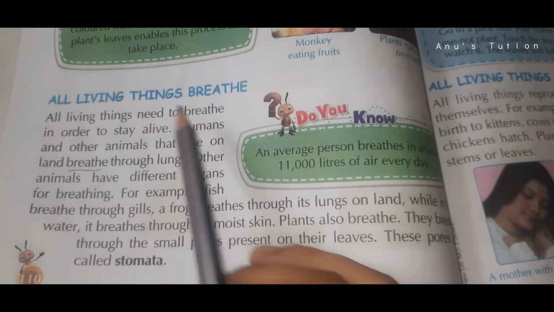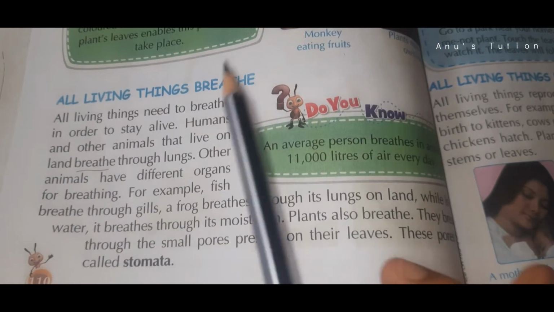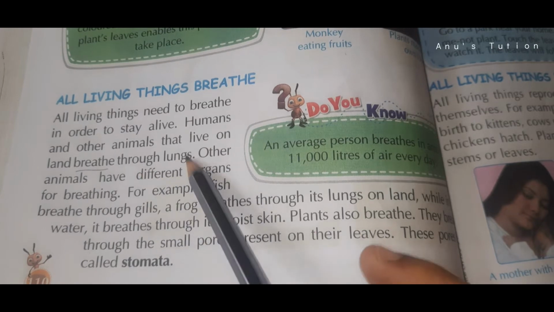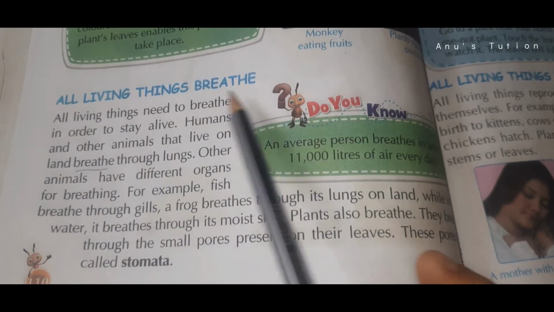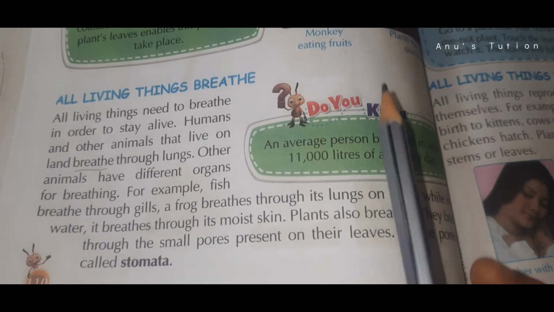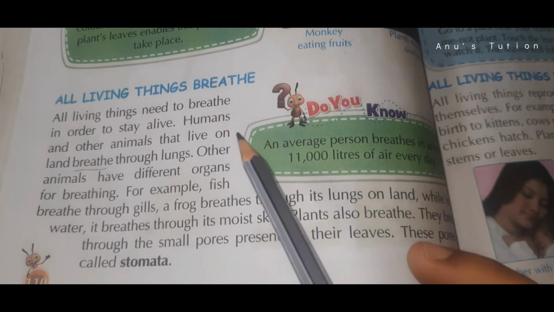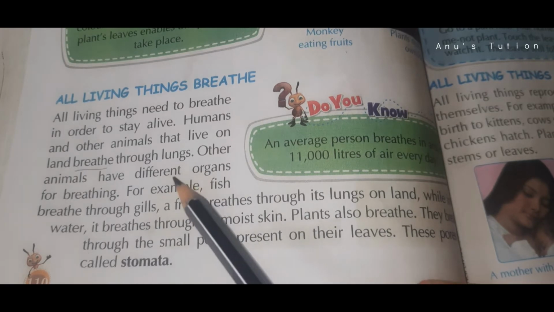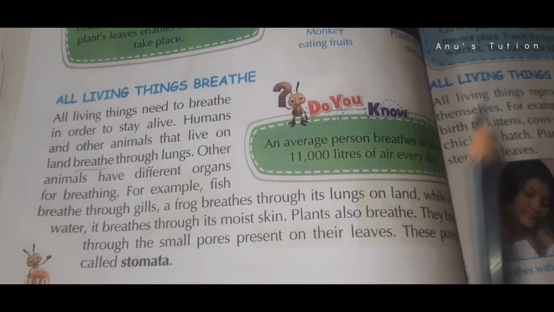All living things need to breathe in order to stay alive. Humans and other animals that live on land breathe through lungs. It's the respiration process. We need to breathe air in and out.